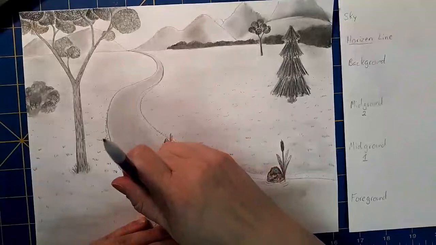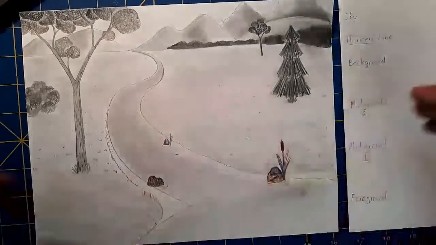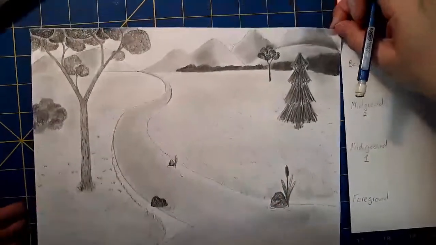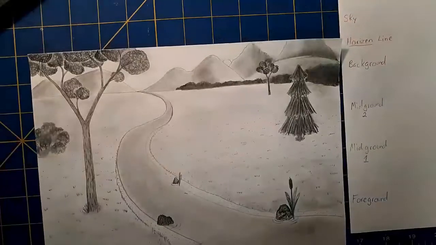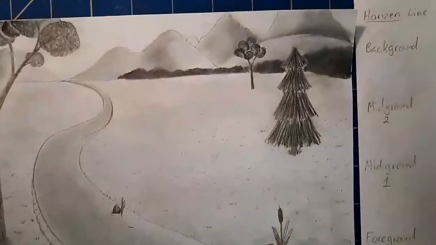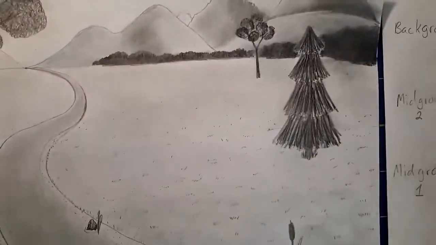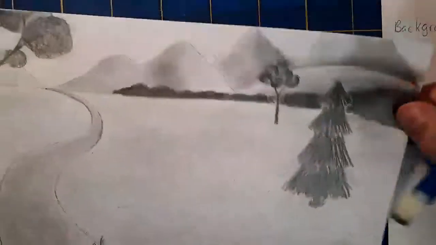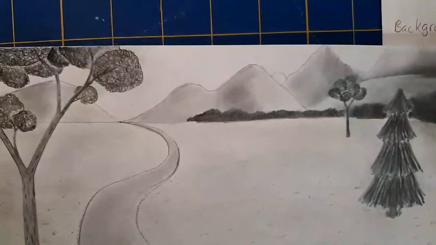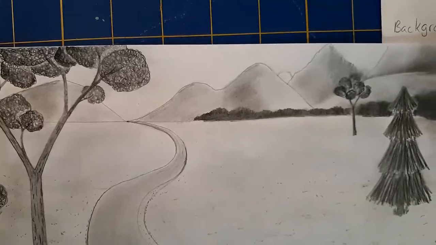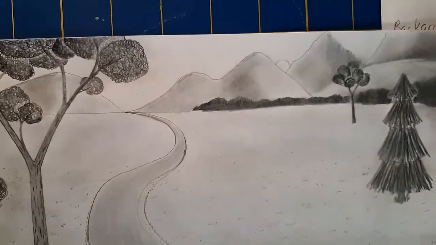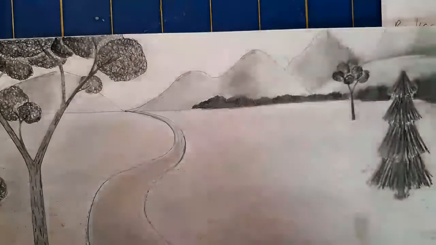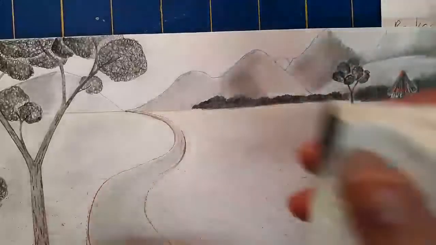Alright, so let's get into the sky really briefly. I'm going to see if I can get the camera a little bit closer. There we go. Okay. So for the sky, we got our sun.